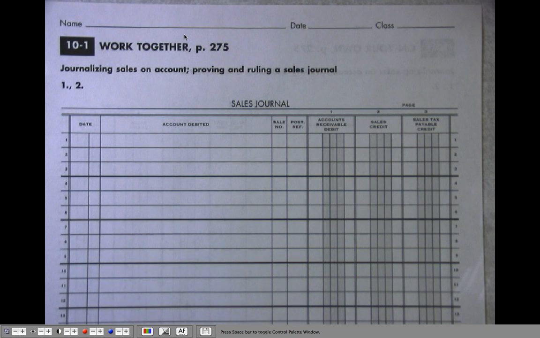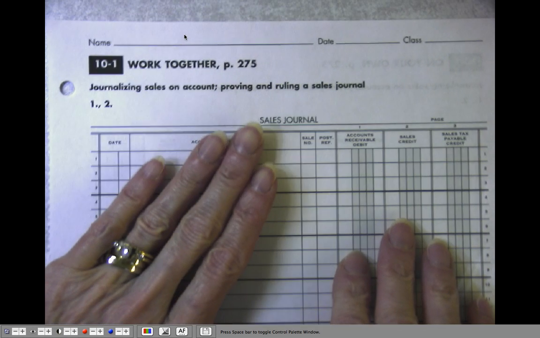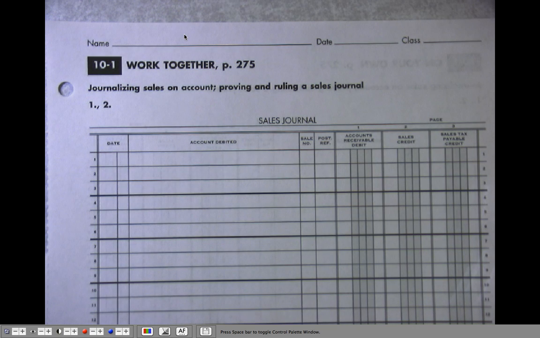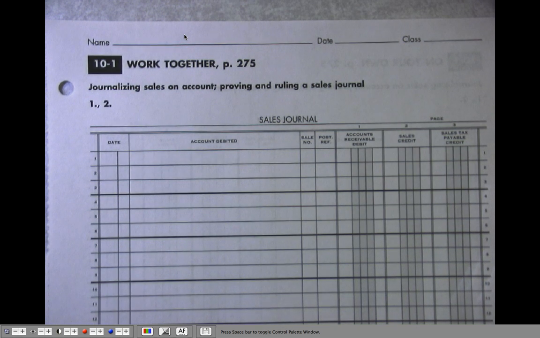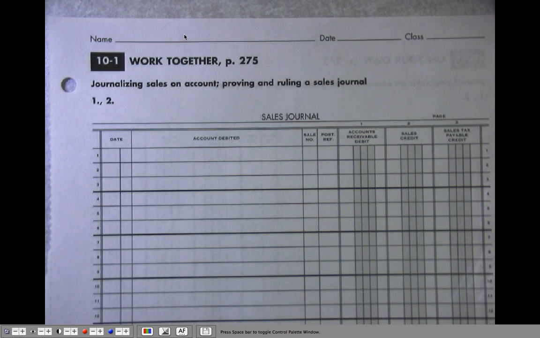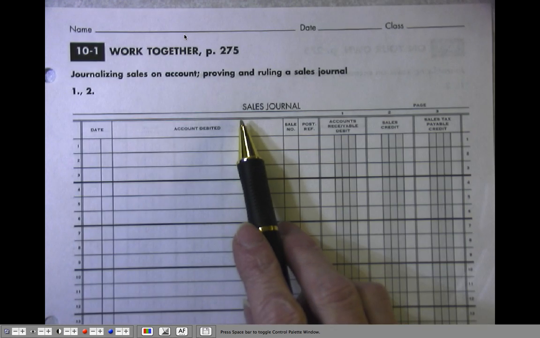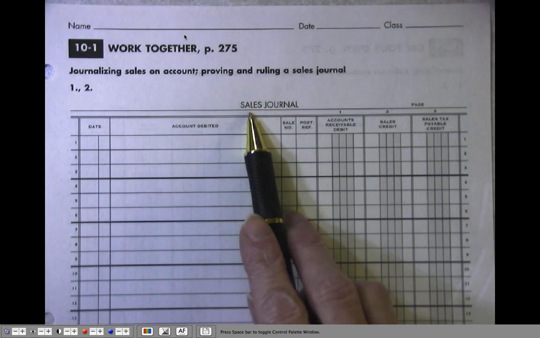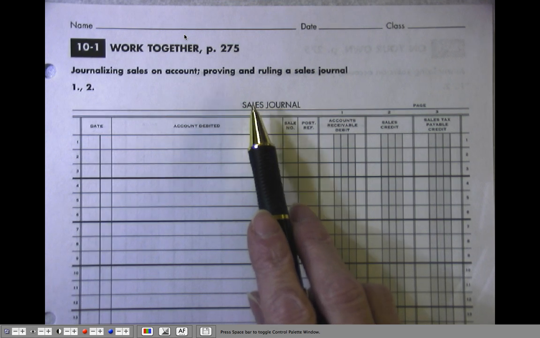I really don't. Okay, so I'm going back to Chapter 10, where we introduce the sales journal, just so we can refresh our memory on how to use it, and then we'll talk about how to post from it. All right, now remember the sales journal is used for one transaction and one transaction type only, and that is what? When would we use the sales journal?